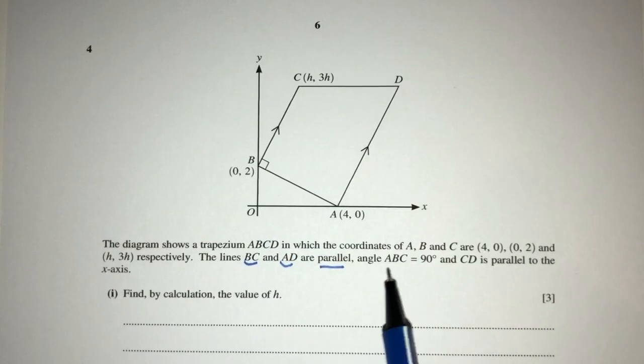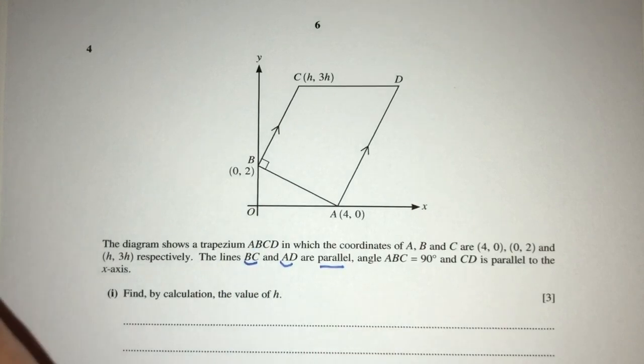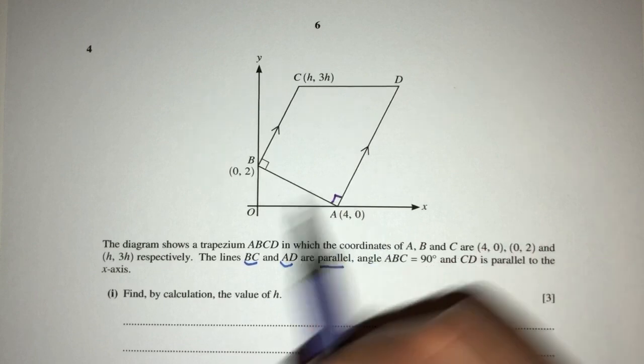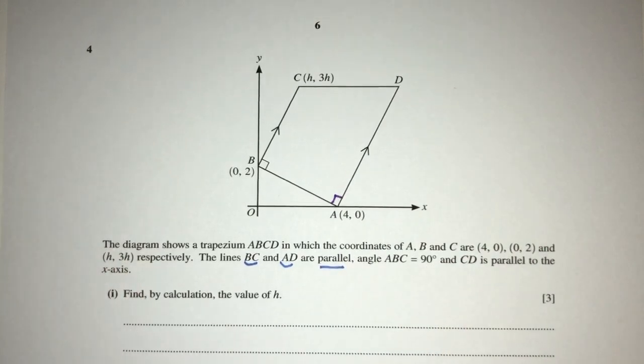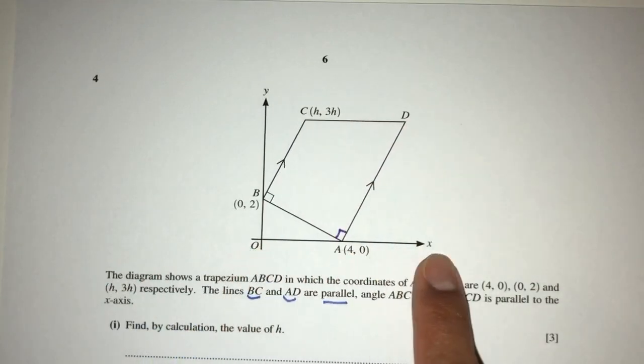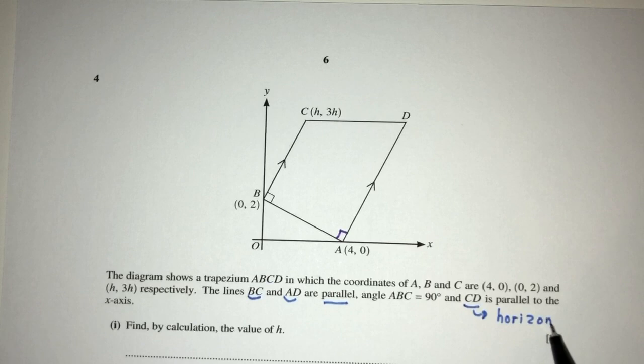Now, the angle ABC is 90. But also something we have to realize is that this is also 90, right? That makes sense, so that is okay. And then CD is in the same direction as the x-axis. So what does that mean? CD is in the same direction as this, which means that CD is a horizontal line. So that's something we can derive from that information.